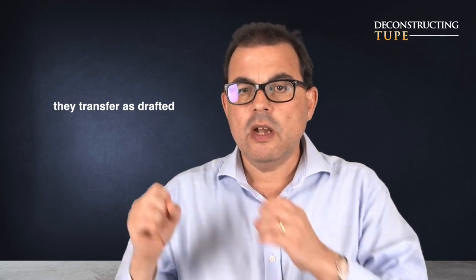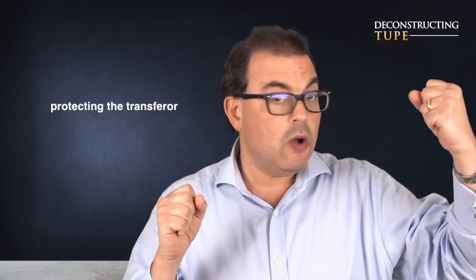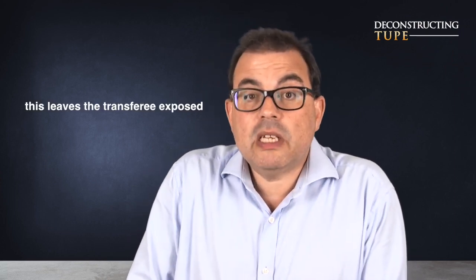This can be really thorny in TUPE situations because although the restrictive covenant terms transfer like any other, they transfer as drafted, with the terms enforceable by the transferee protecting the transferor and its business interests, not protecting the transferee. And that's a bit useless, especially if it's a retendering situation and they're competitors. So they're useless. Restrictive covenants, once a TUPE transfer has taken place, are effectively useless because there's no longer any employment relationship between employee and transferor, and the business interests that need protecting are those which are now the transferee's. So this leaves the transferee exposed.